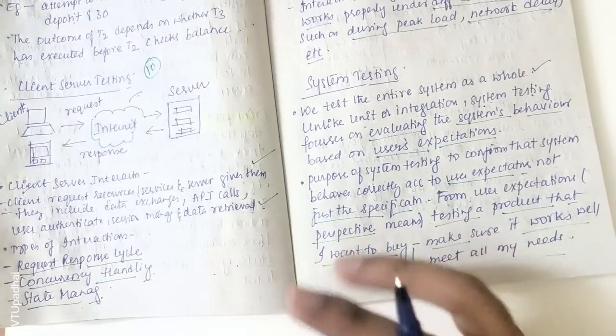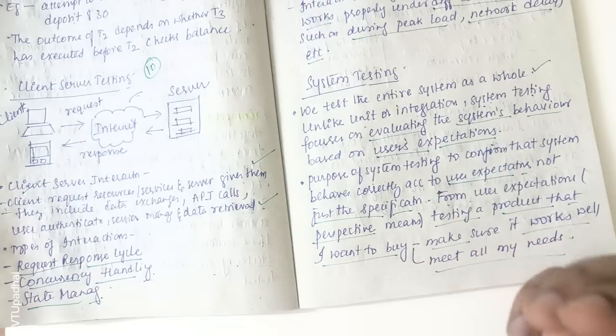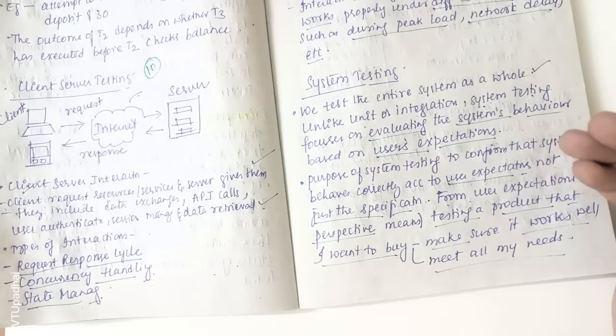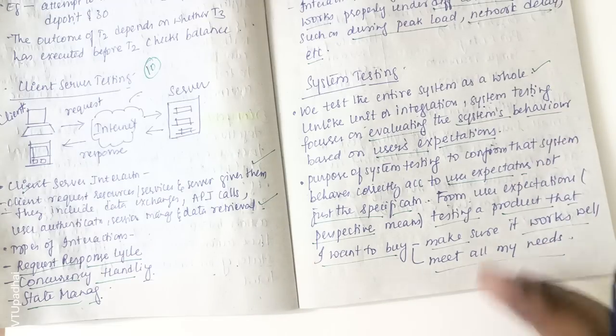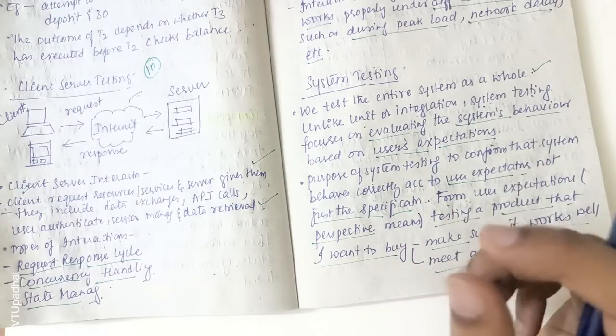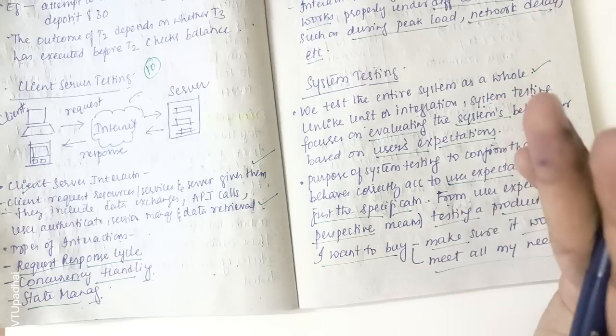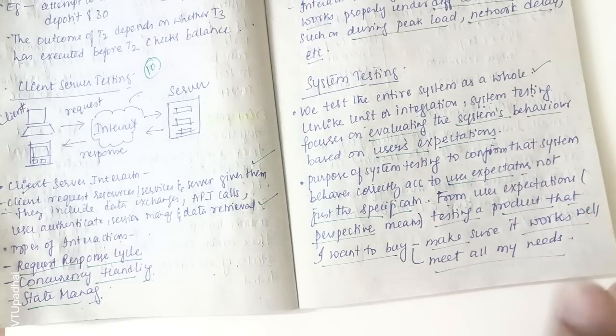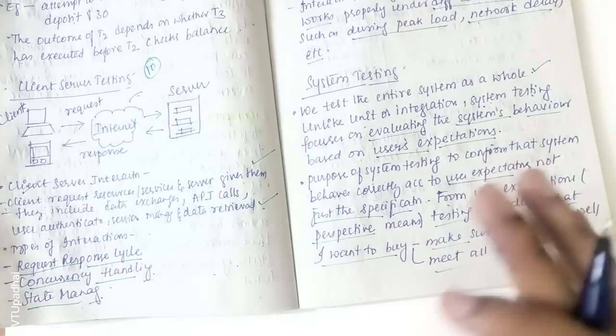When I'm looking at it from a user's perspective, it's like testing a product that I want to buy. I'll see if it works well or if it meets all my requirements or not. I won't check only the camera when I'm buying a phone, right? I'll make sure that the camera, battery, and all other features are working properly. So that's the entire system I'm considering.